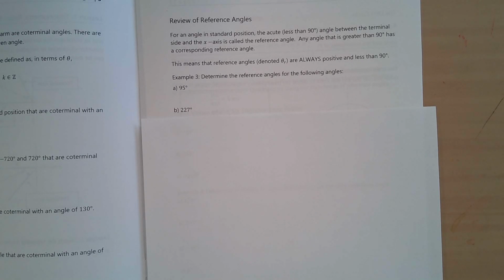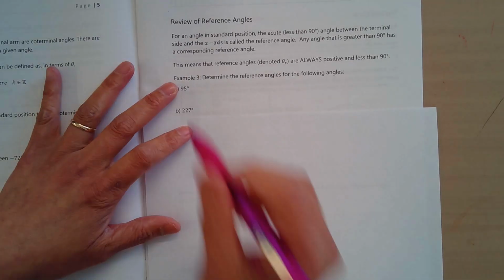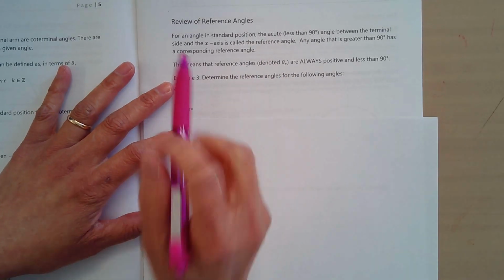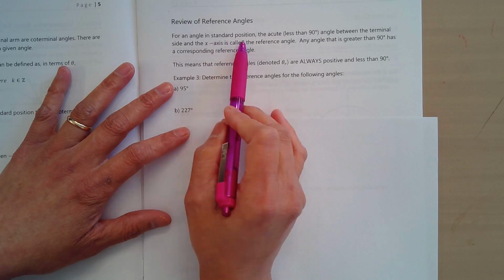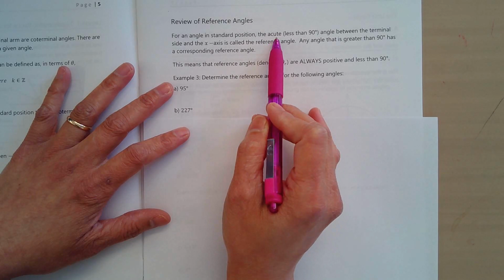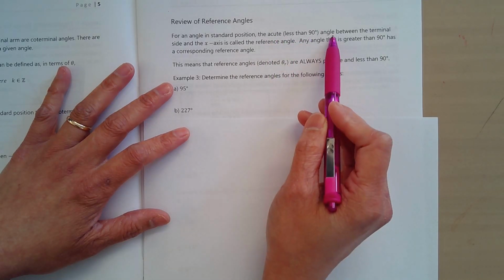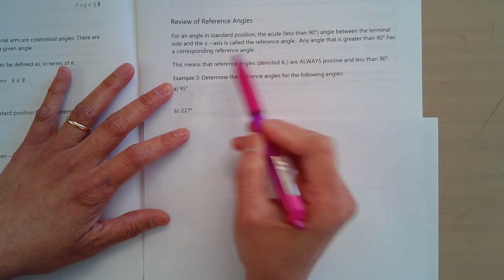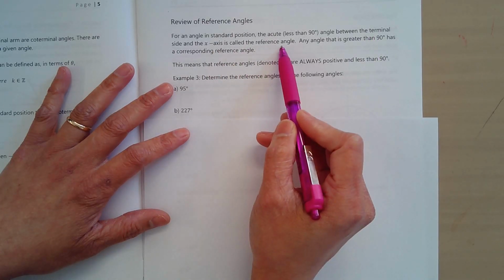Now, the reference angle was first introduced to you in grade 11 pre-cal. You talked about the standard angle, and then the other one is the reference angle. What is a reference angle? Let's read it first so that we know. It says, for an angle in standard position, we know what that means already, the acute angle, less than 90 degrees, between the terminal arm and the x-axis is called the reference angle.